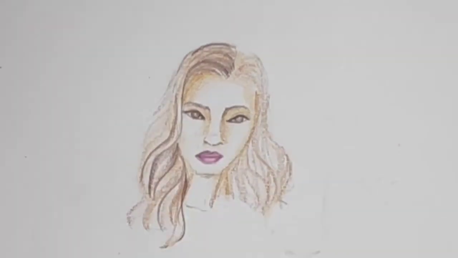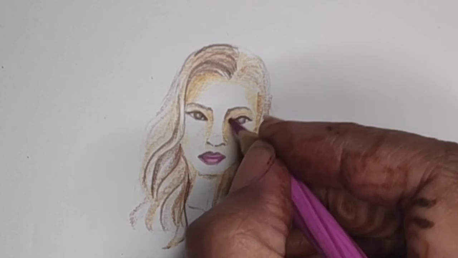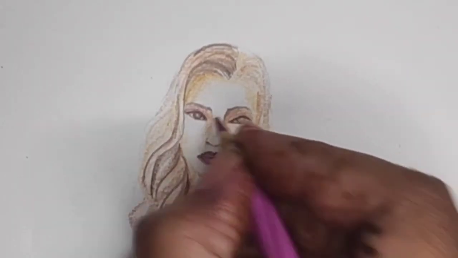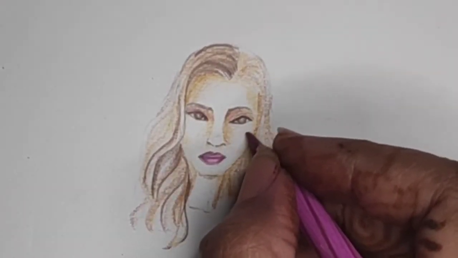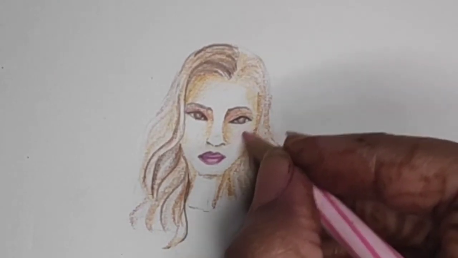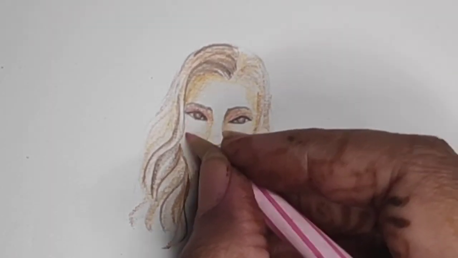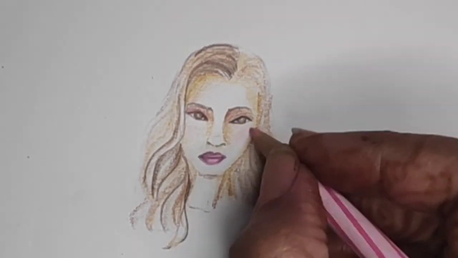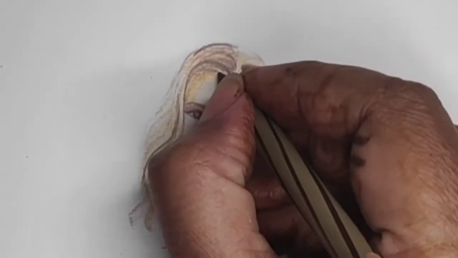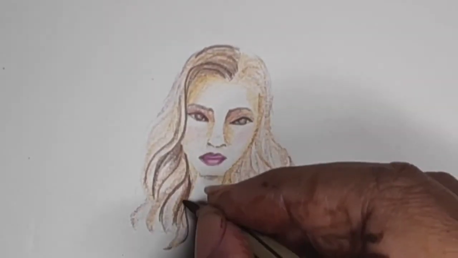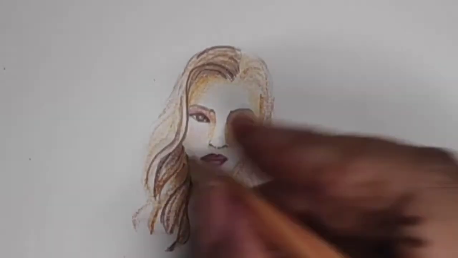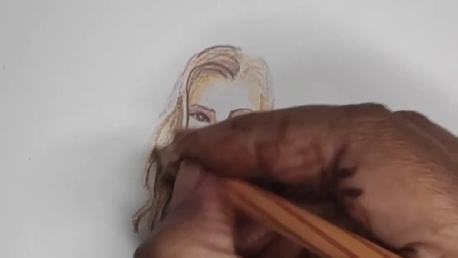Making the features slightly more darker. Giving the eyeshadow, tinge of pink and the blush on. Adding the features. Adding the hairline, giving it slightly darker.